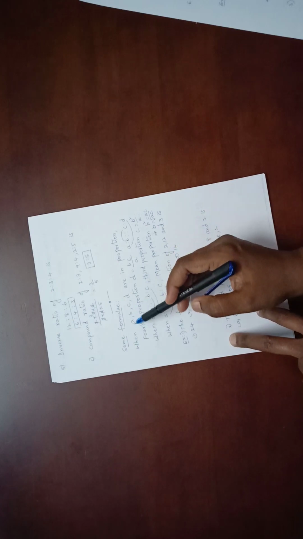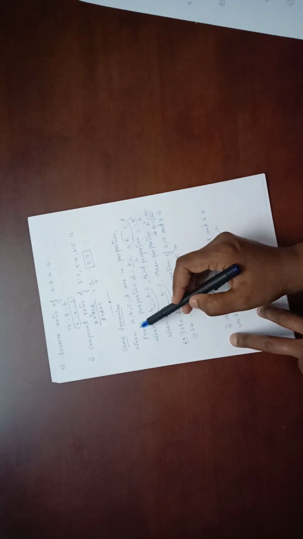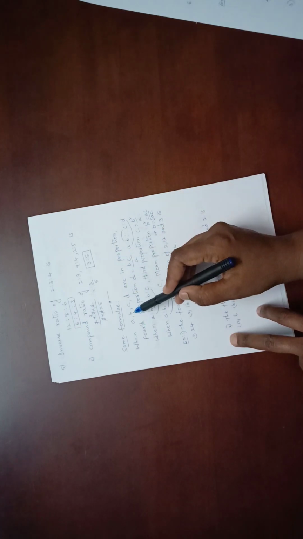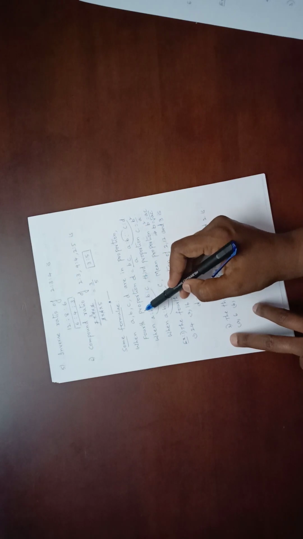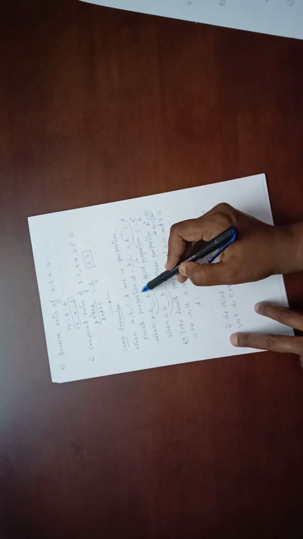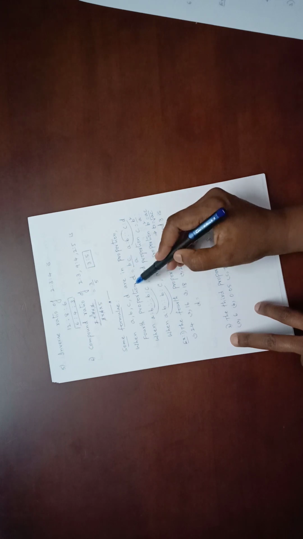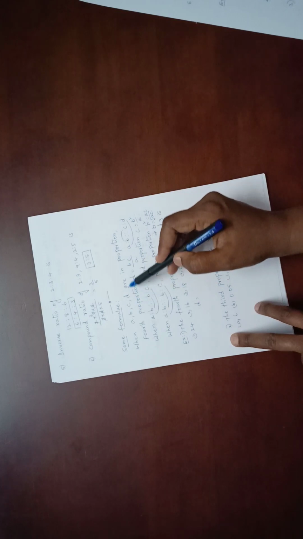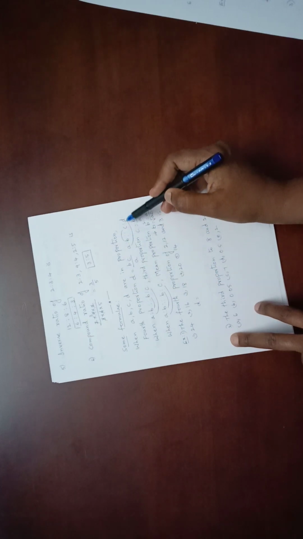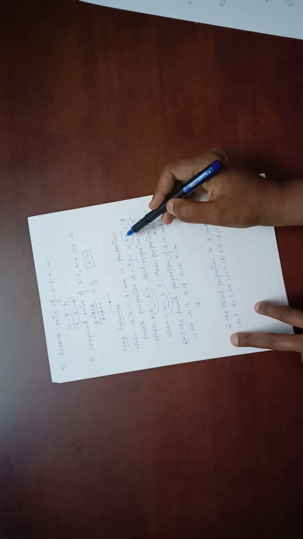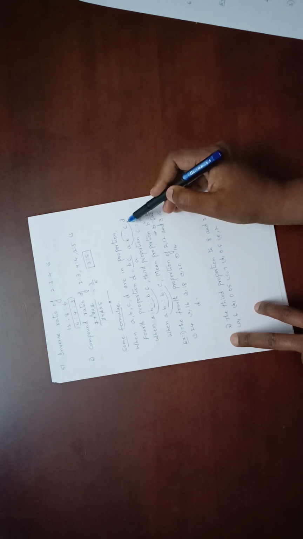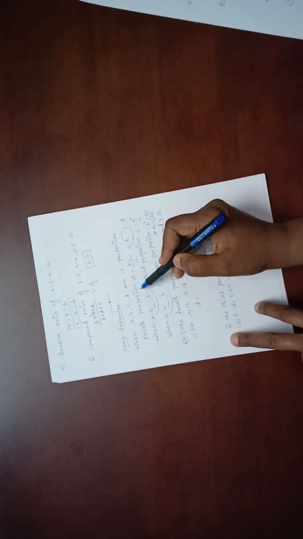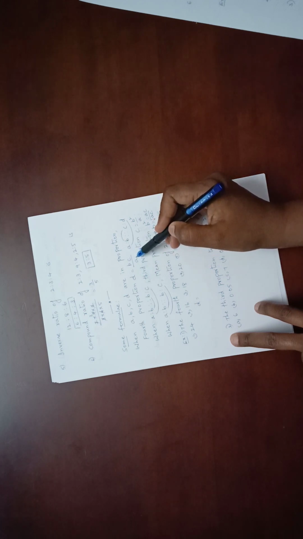Now some formulas we will also see. When A, B, C, D are in proportion, what is the fourth proportion? To find the fourth proportion, D equals BC by A. A, B, C, D are in proportion means A is to B as C is to D. We know the product of means equals the product of extremes. So the fourth proportion is D equals BC by A.